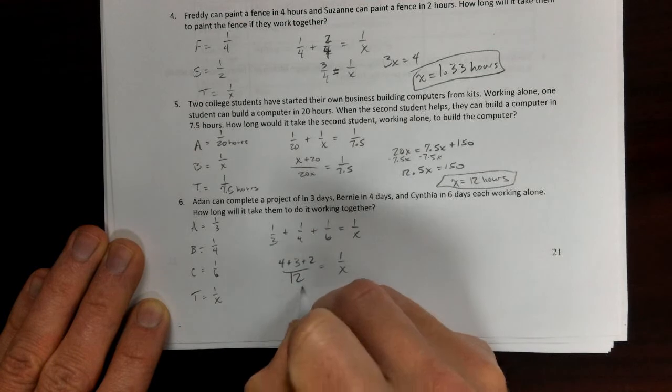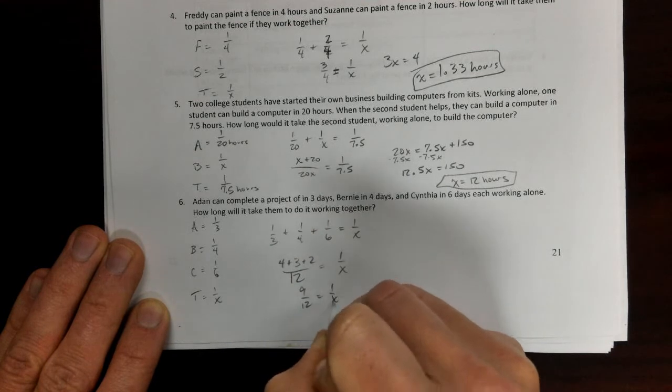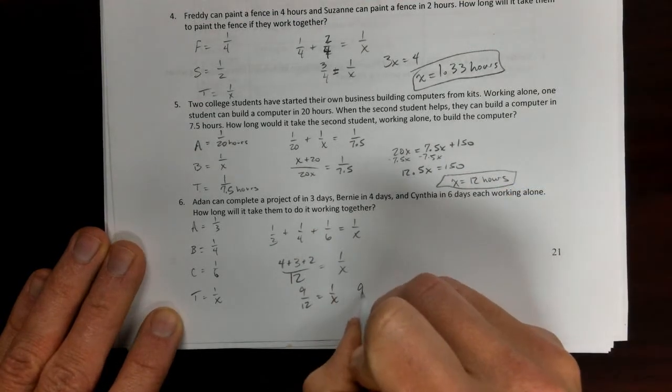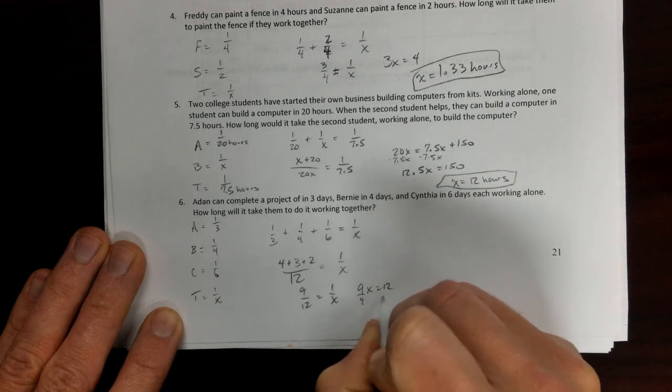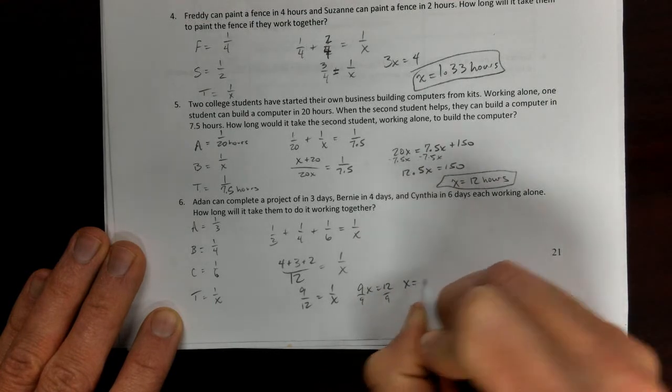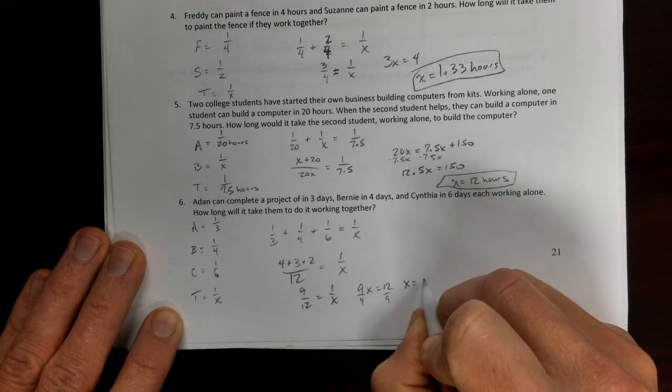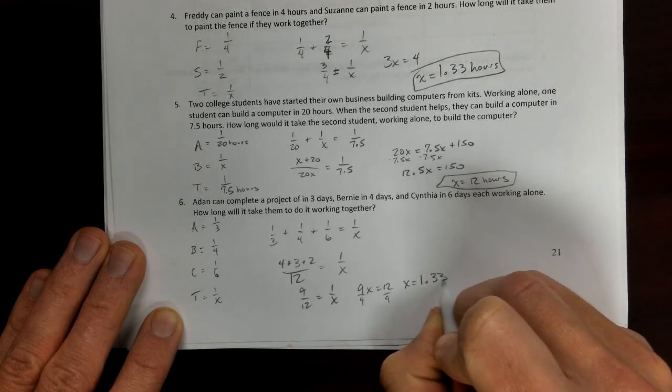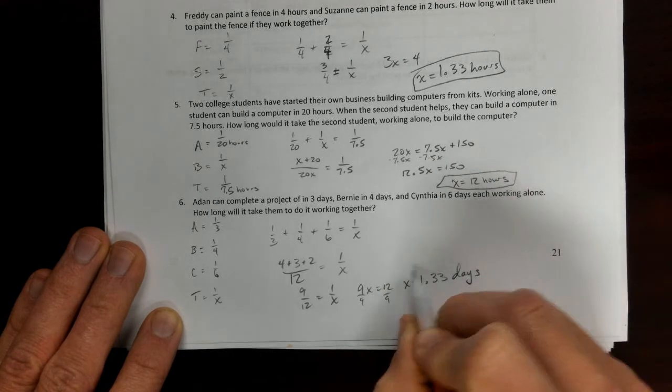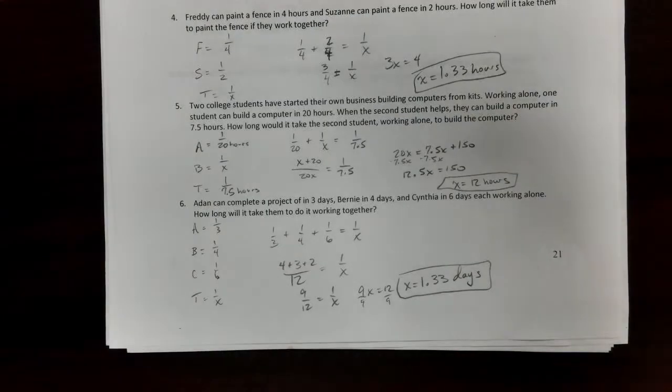So I'm going to multiply this by 4, multiply this by 3, multiply this by 2. 4 plus 3 plus 2 is 9, so 9/12 is equal to 1 over x. 9x equals 12, divided by 9. X equals 4/3, so what, 1.33 days. Easy breezy, peeps.